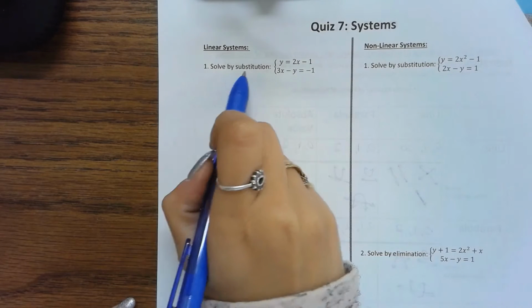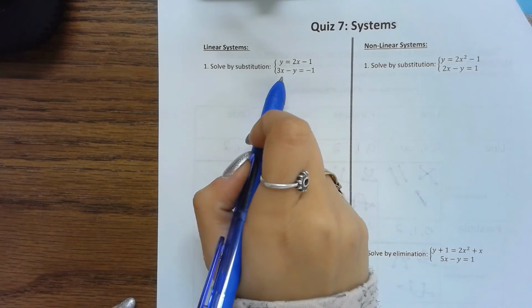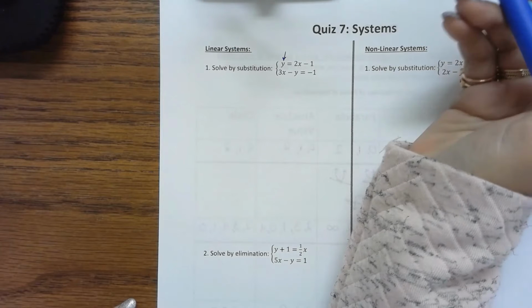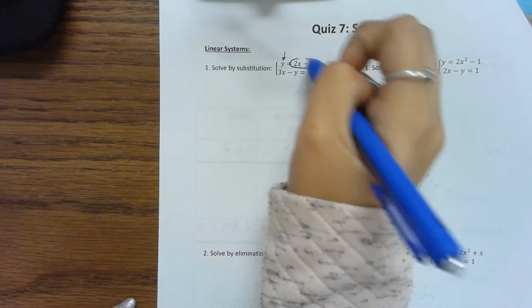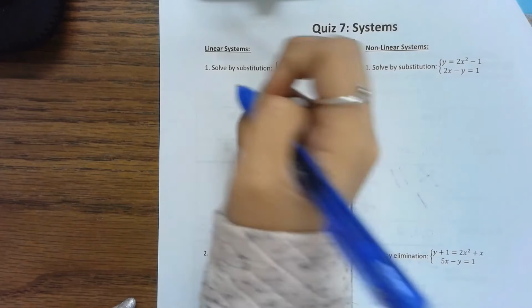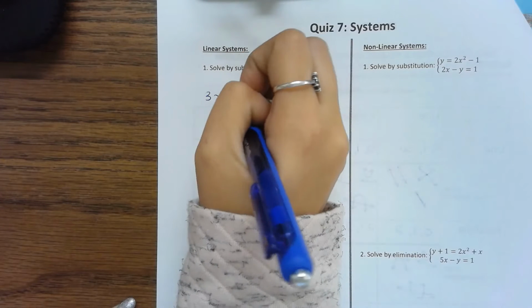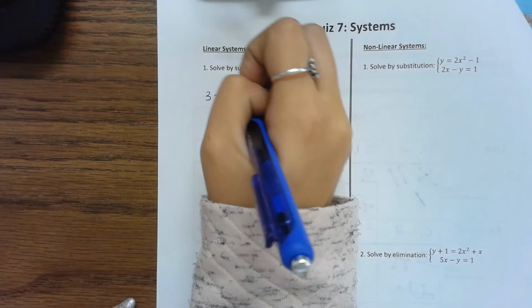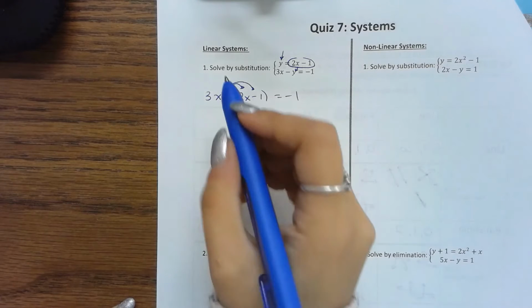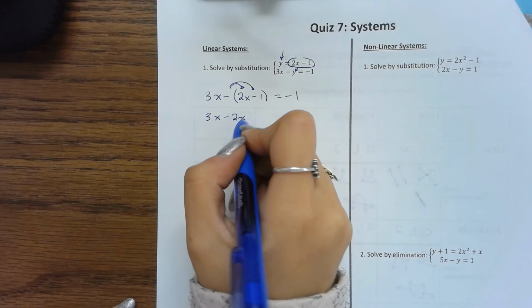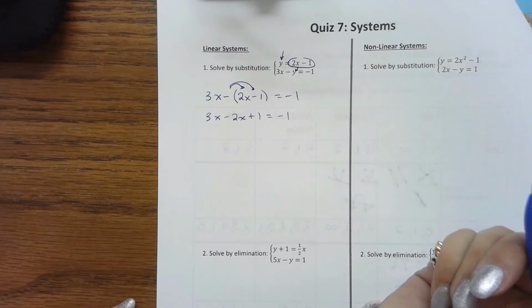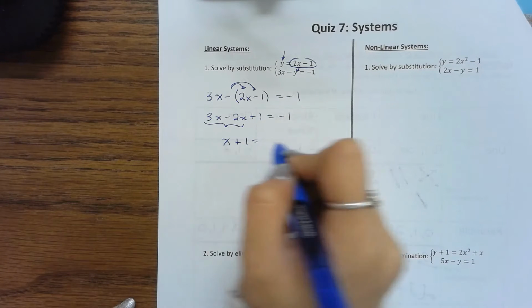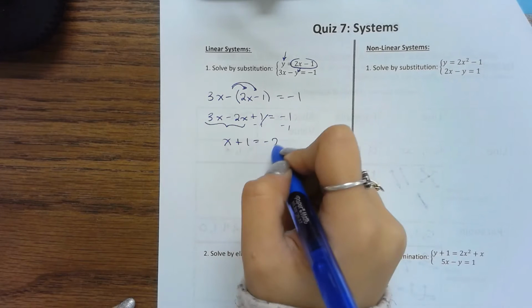If we said solve by substitution y equals 2x minus 1 and 3x minus y equals negative 1, I notice that there's already a y equals by itself, so I'm going to take this and substitute it into the other equation where y is with parentheses. So if I do that, we end up with 3x minus (2x minus 1) equals negative 1. And we're going to distribute our negative to get 3x minus 2x plus 1 equals negative 1. And I can combine like terms to get x plus 1 equals negative 1.